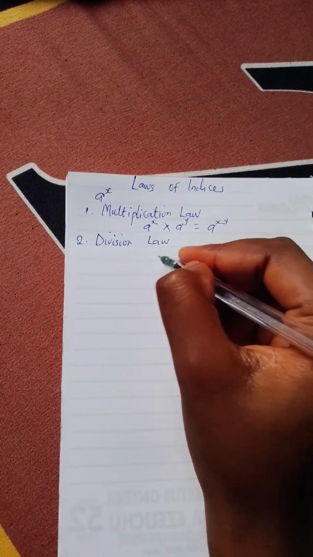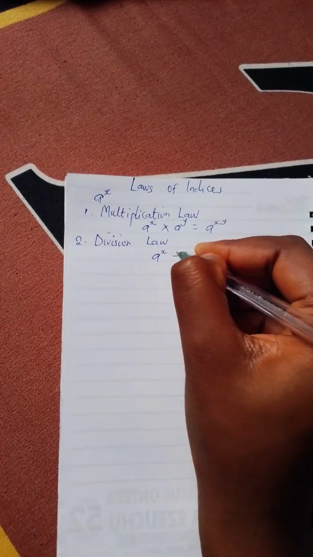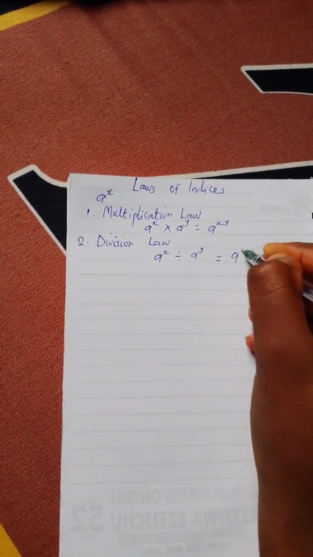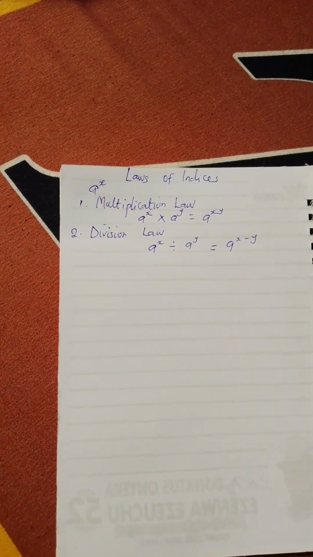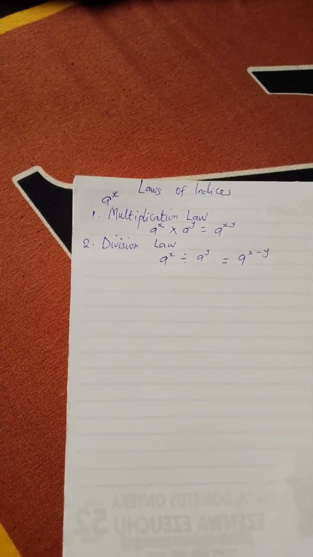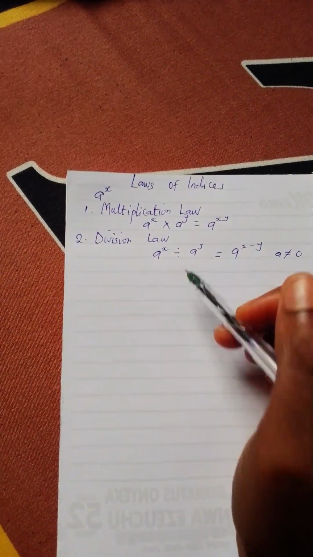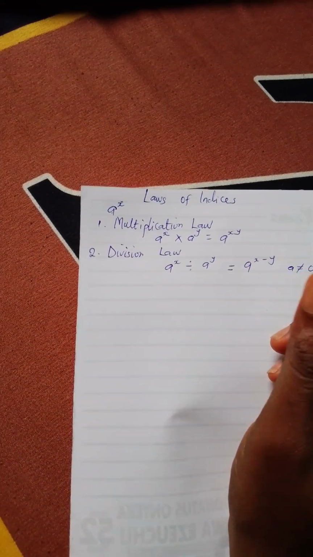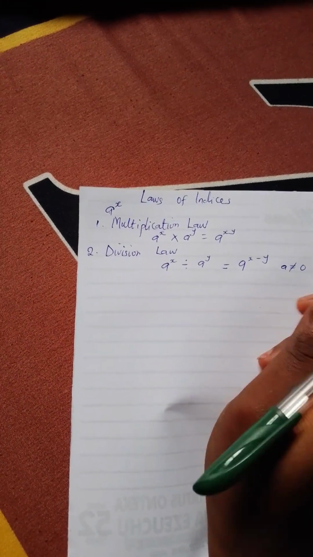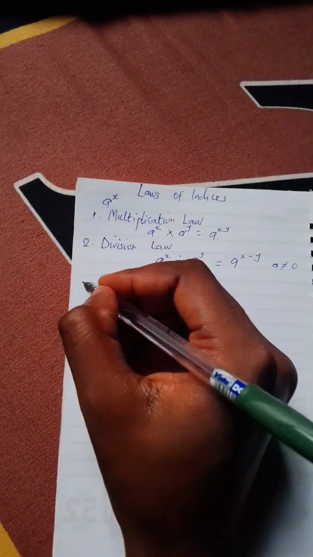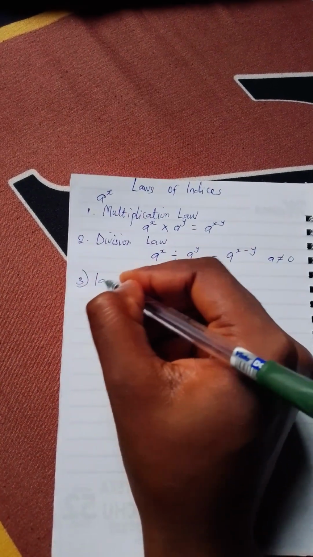Now, the second one we have is the division law. Division law simply states that a raised to power x divided by a raised to power y is equal to a raised to power x minus y, as long as our a is not equal to 0. So once what you have here is a number greater than 0 or less than 0, you can make use of this division law.